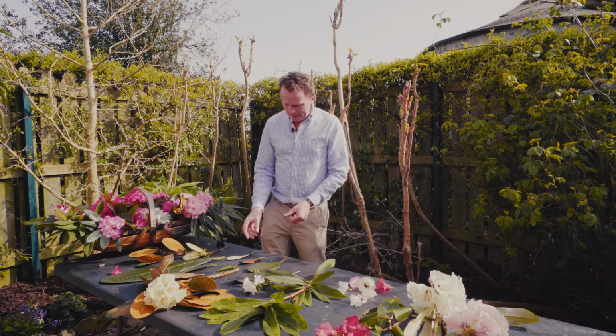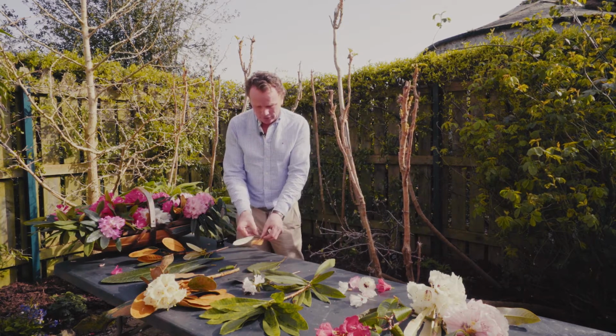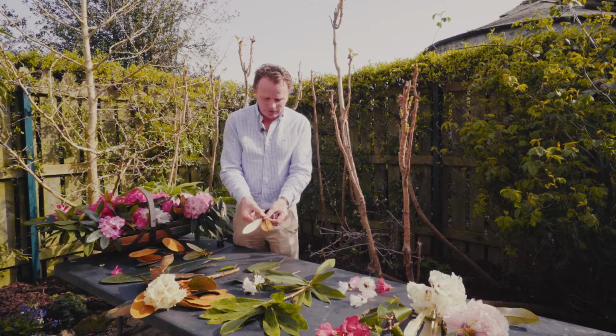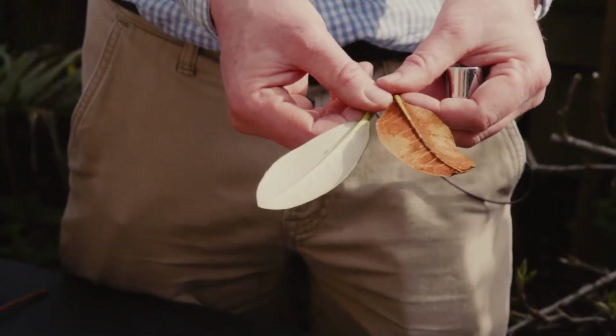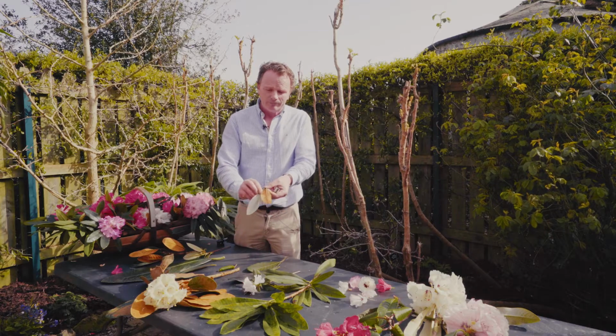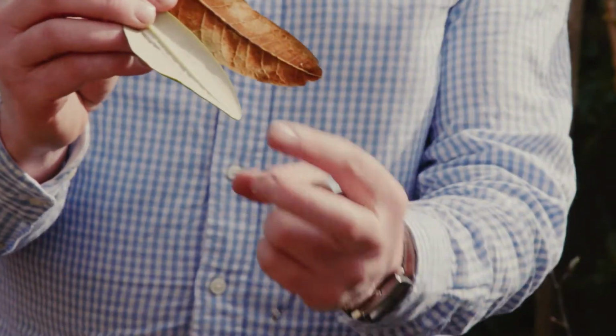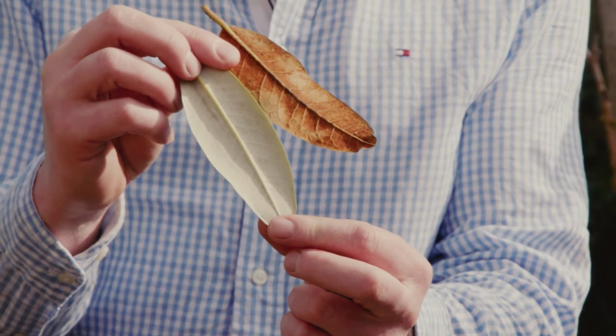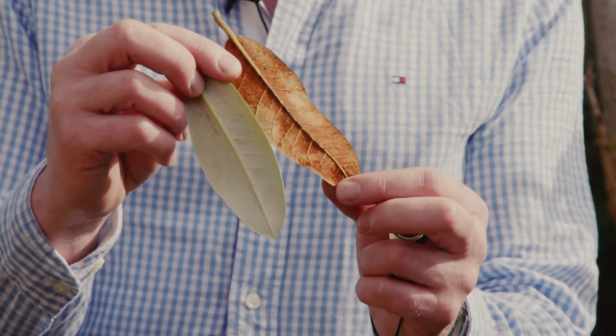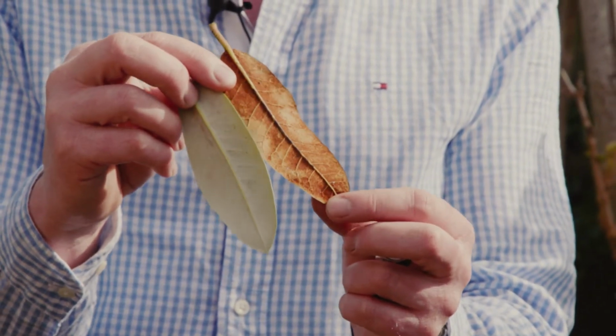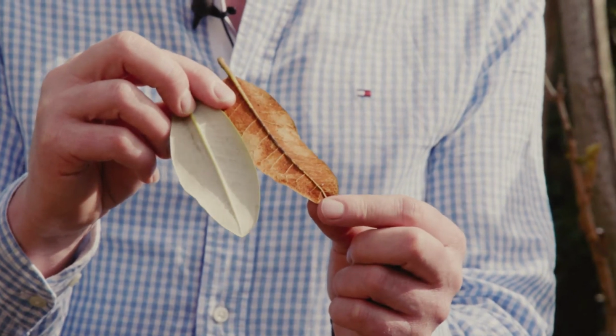So you can see the variation on the underside of leaves. These are just two that I've picked from the garden. It's very important as well to know the colour of those leaves and what they're doing. In this case, this is Rhododendron arboreum. It's a silver underside to the leaf. This is arboreum subspecies cinnamomeum. It's found at higher altitude.